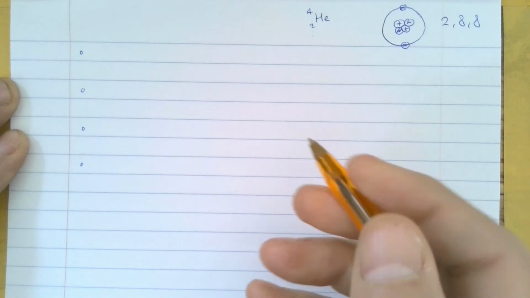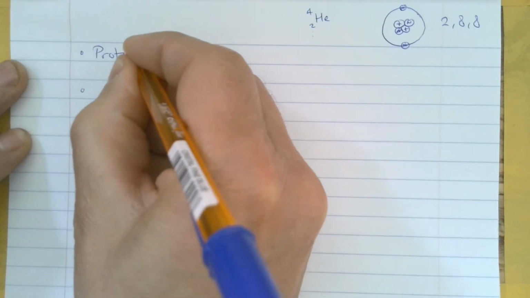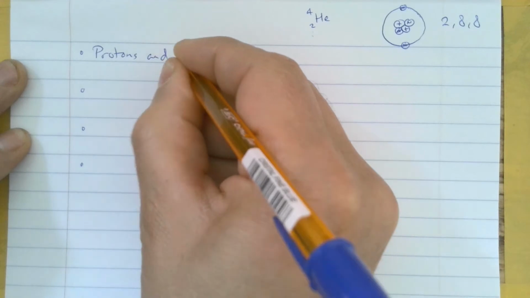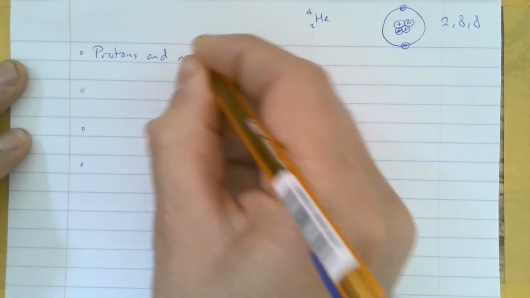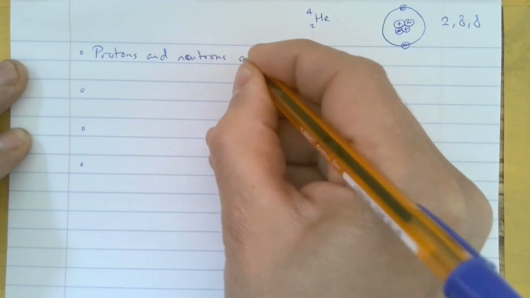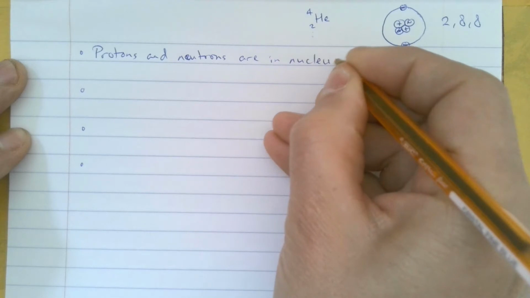We're not talking about where they are. We're comparing the actual things themselves. So what do we know? Well, we know that protons and neutrons are in the nucleus.